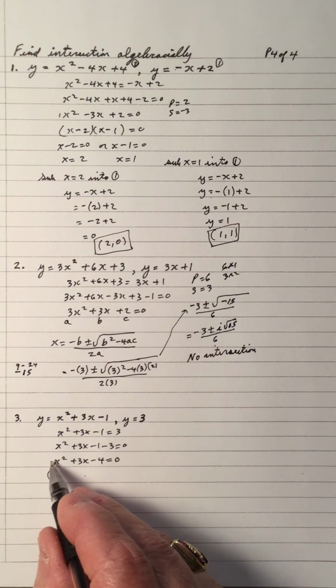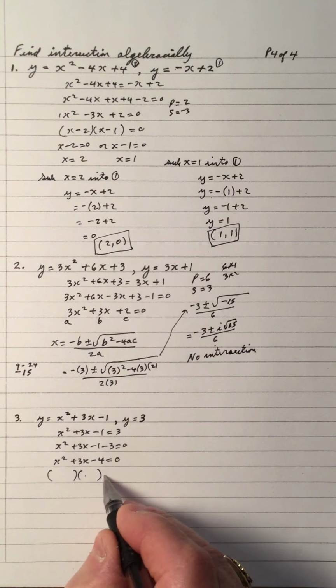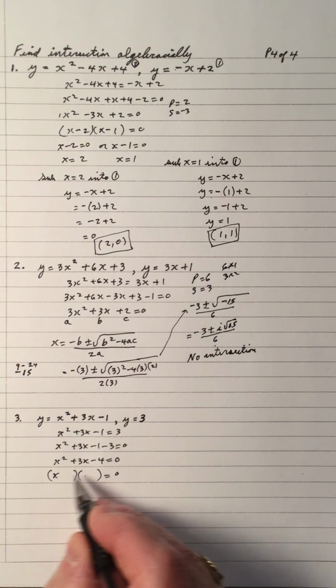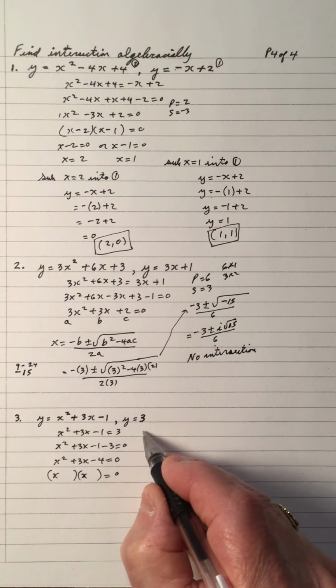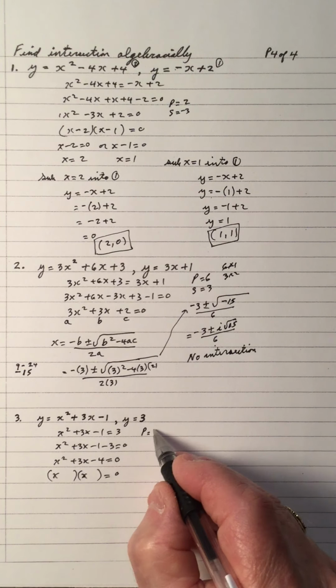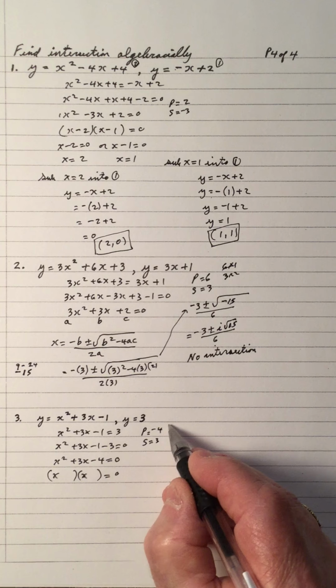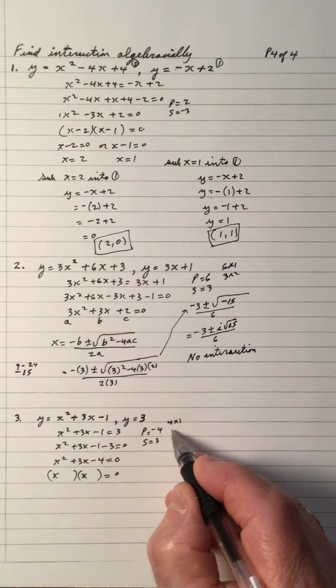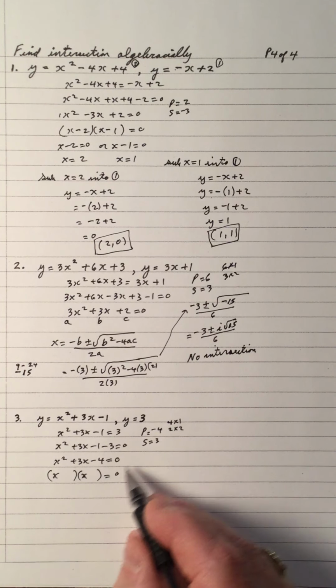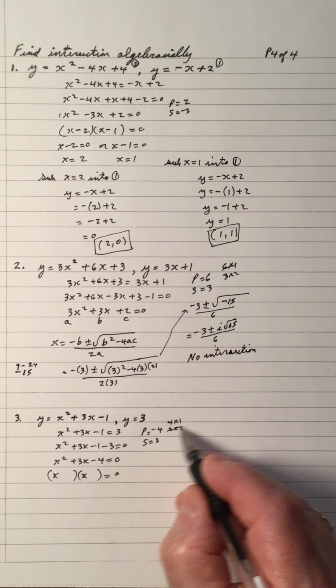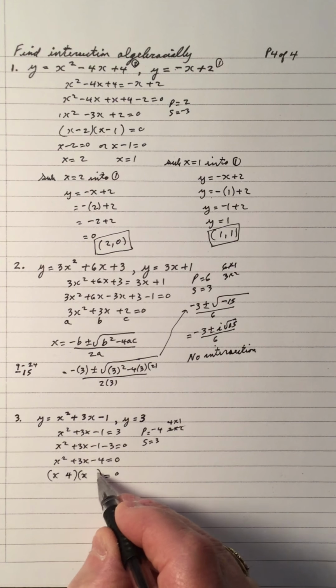And that means there's a 1 here, so that's a double bracket. x squared is x and x. The product is negative 4. The sum is 3. Factors of 4 are 4 times 1, or 2 times 2. What pair of factors will give me a 3? It's 4 and 1.